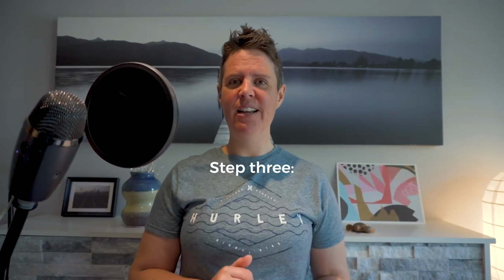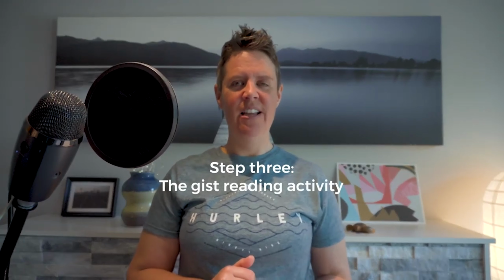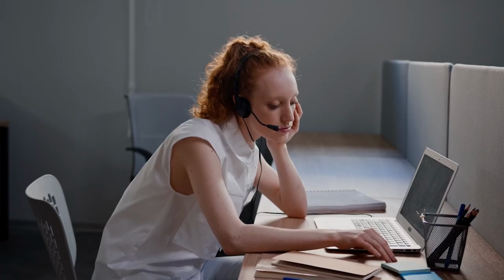Step number 3 is the gist reading activity. You want students to practice reading more quickly. Reading very slowly, word for word, is not actually how people read. People skim through things looking for the information they want. So we want to give students some practice doing that in English in our classes.